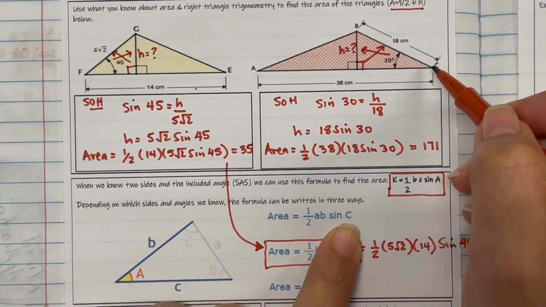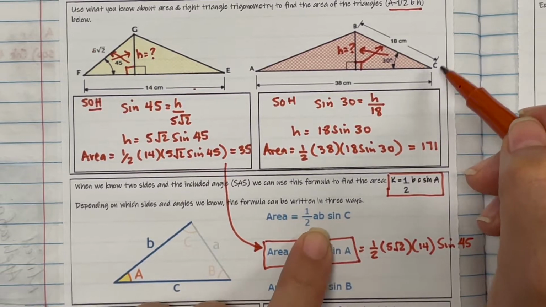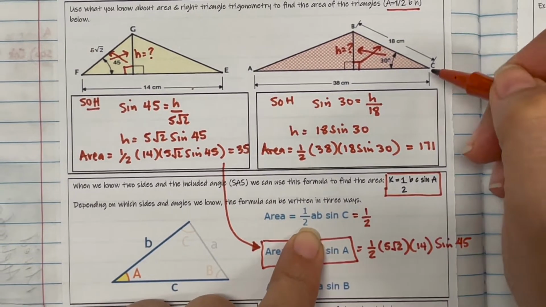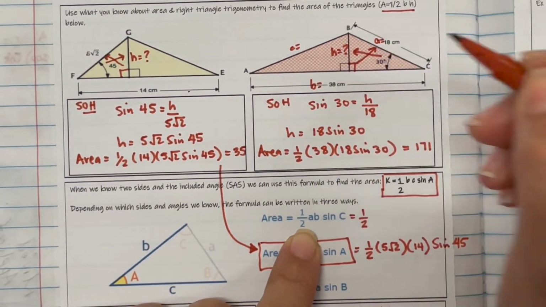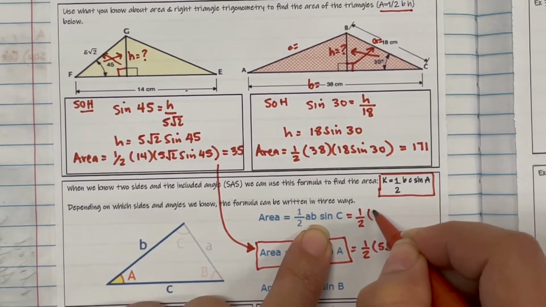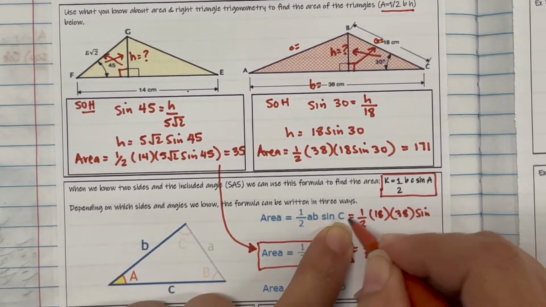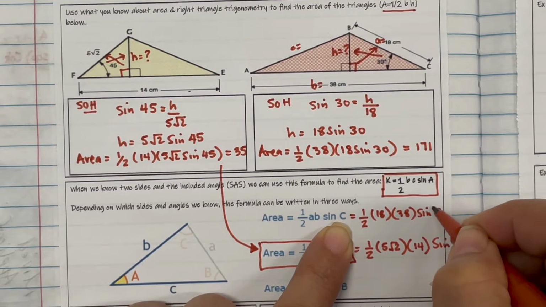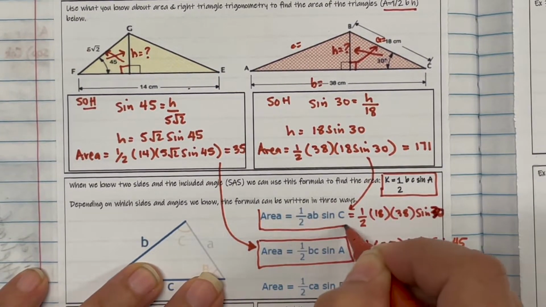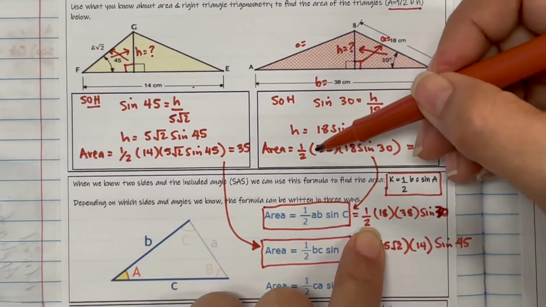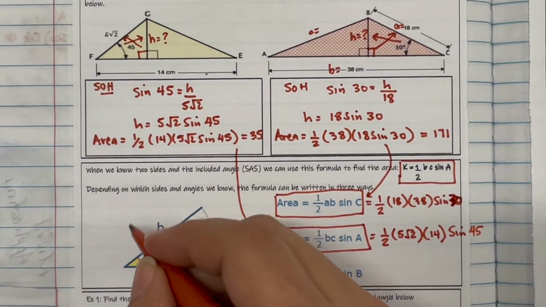In this other case, we're given C, right? Sine of C. So if we were to give in this triangle without having all the extra calculations, we'd say a half A. So I'm going to label my triangle opposites. That's going to be little a. Half of A, which is 18, times B, which is the bottom, which is 38, sine of capital C, which is 30. And we're going to compare it to what we already had and see if it matches up. So we've got a half, we've got 38, 18, and sine of 30. So it matches because multiplication doesn't matter the order.